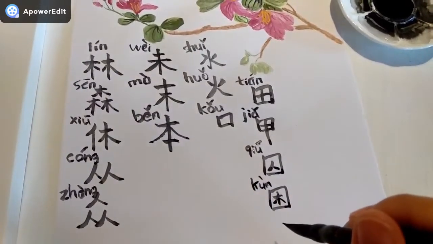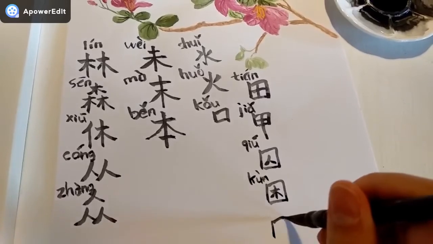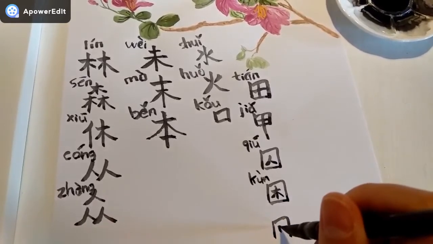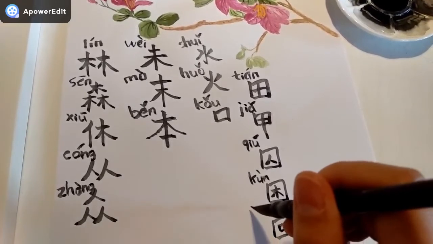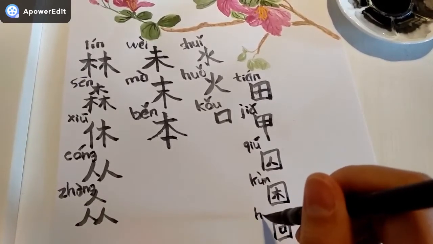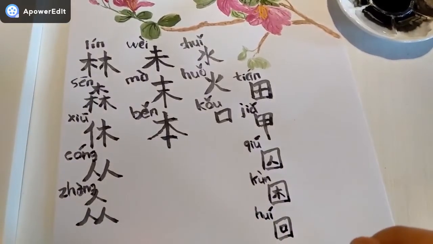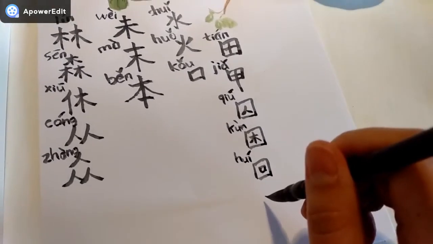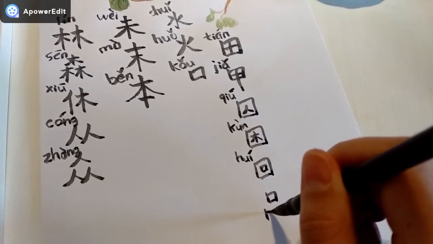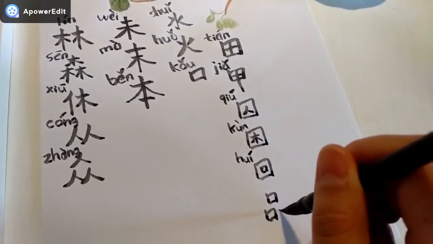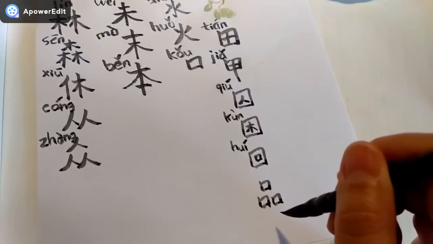困. And next one, 回, 2 mouths, 1 inside, 1 big outside. 回 means come back. Last one, 品, means to taste.